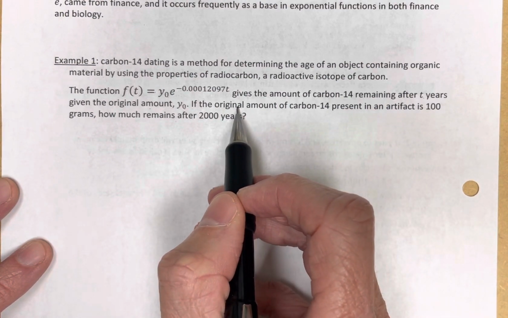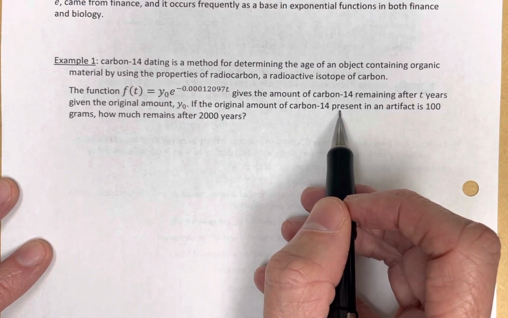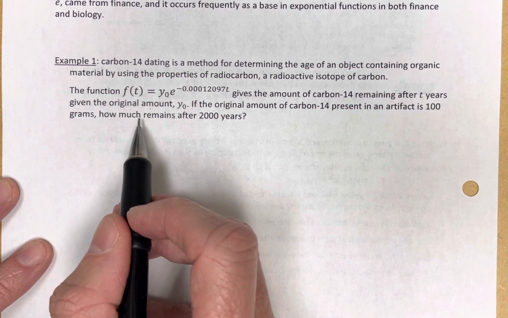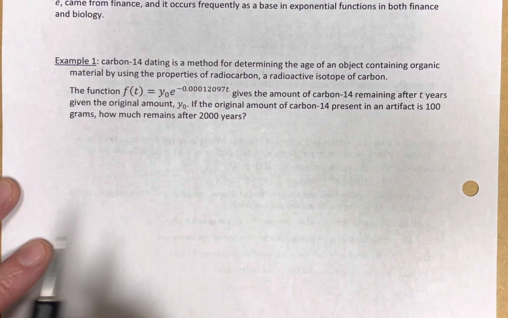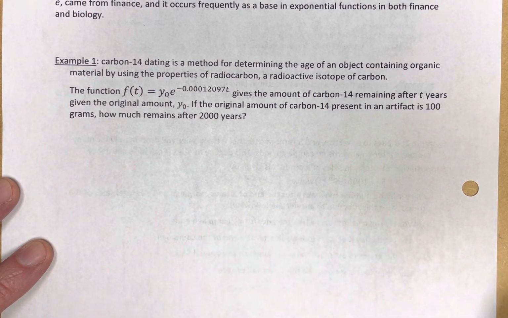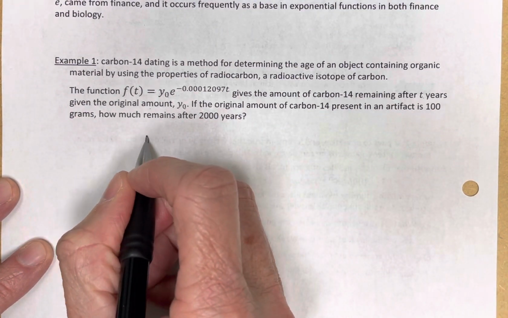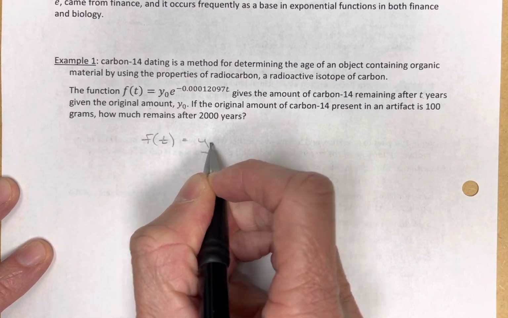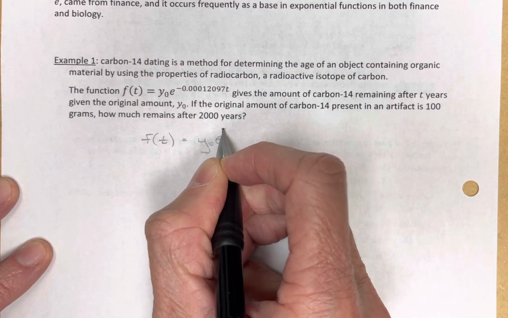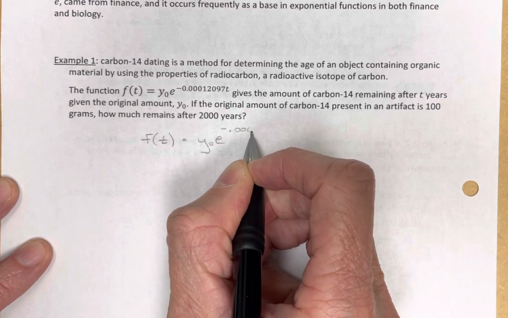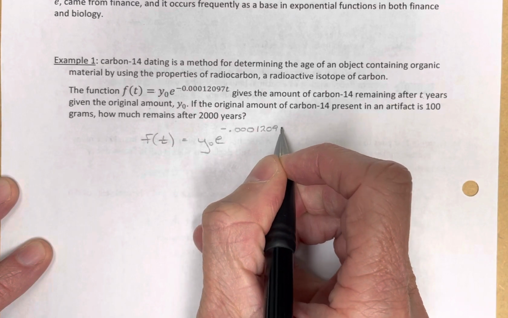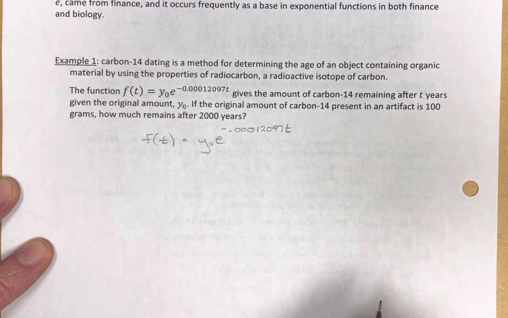Okay, if the original amount of carbon-14 present in an artifact is 100 grams, how much of that remains 2,000 years later? Well, let's note our function. f of t is equal to y sub 0 times e to the negative 0.00012097 times t.